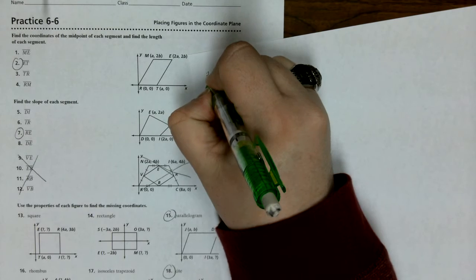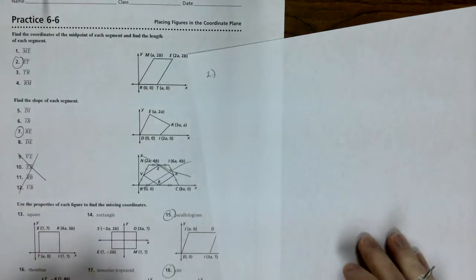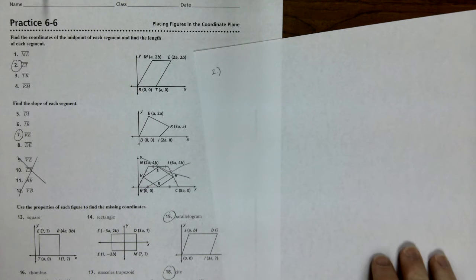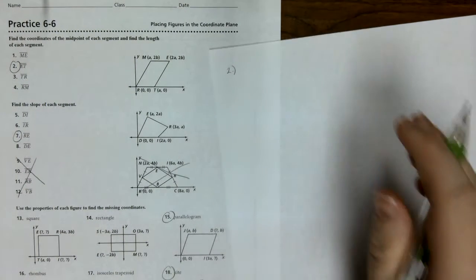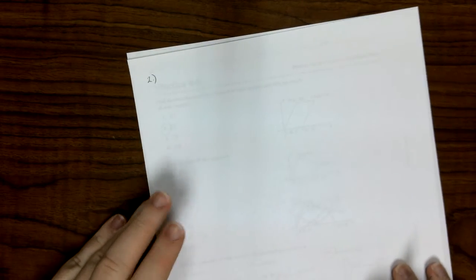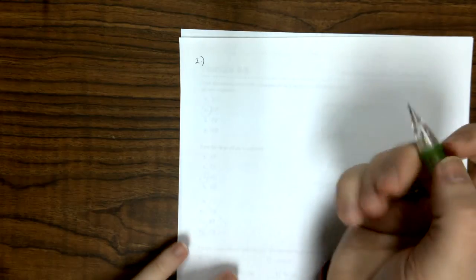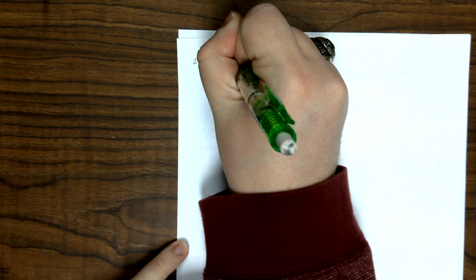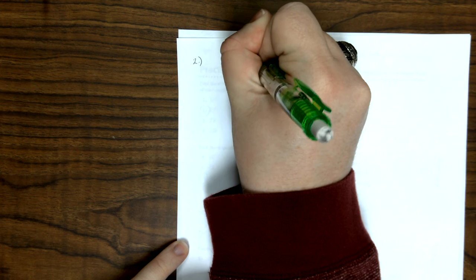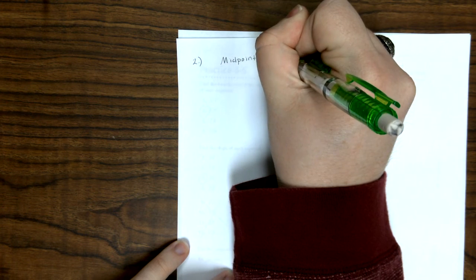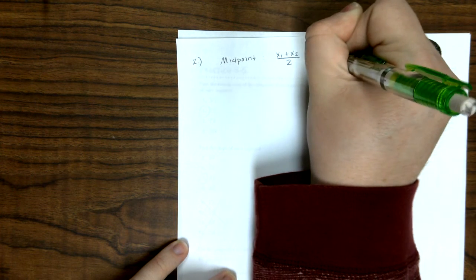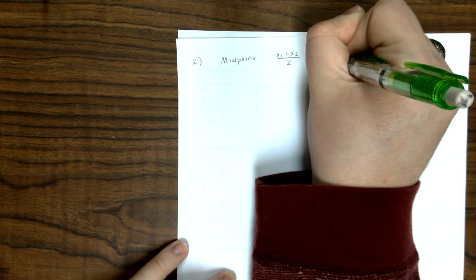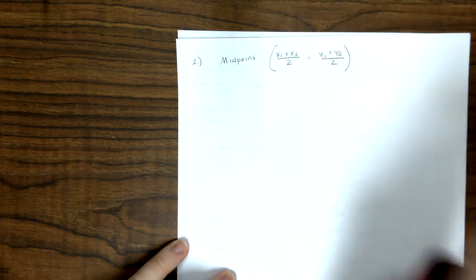So number 2 off the homework. We have to find the coordinates of the midpoint of each segment and find the length of each segment. Let's remember our formulas. The midpoint is x1 plus x2 over 2, comma, y1 plus y2 divided by 2.